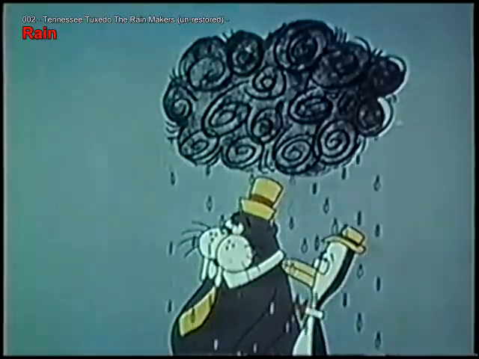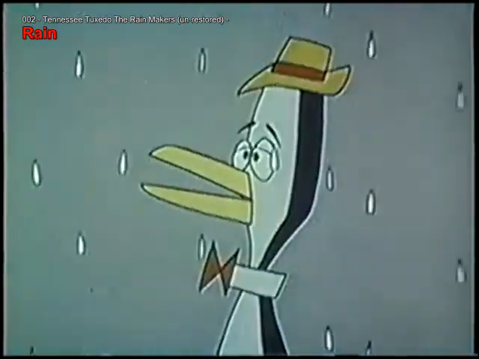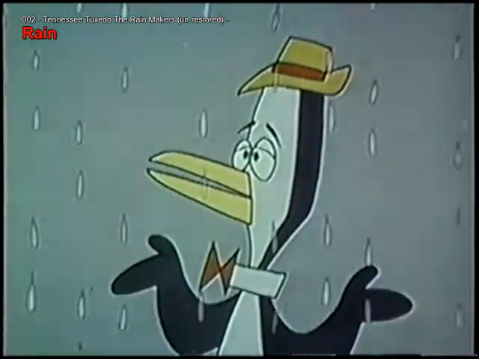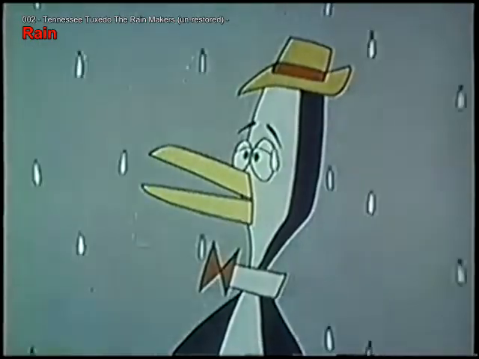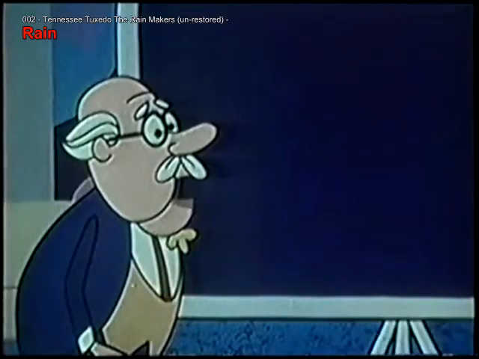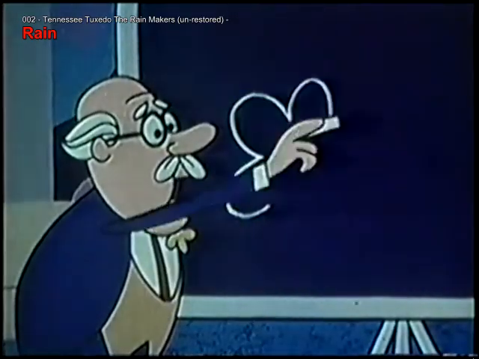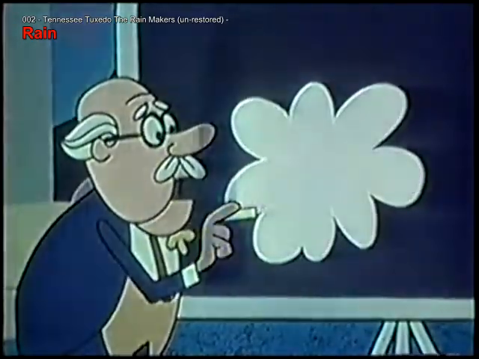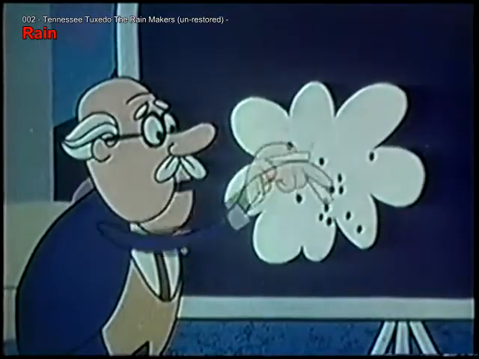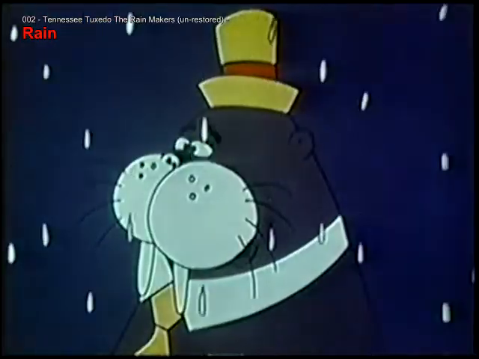And then, whoopee! It rains. Fine. Great. Terrific. But how can we make it rain? Well, one way is to fly over a cloud and sprinkle thousands of little tiny pieces of dry ice on it. Dry ice?